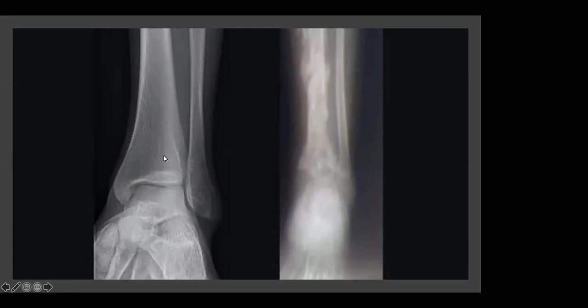This image on the left of the screen is showing a very healthy trabecular pattern and a healthy cortex, which is in contrast to the image on the right. And this is a typical radiograph of osteomyelitis. And there are 3 key features I want to point out to you here. So we've got a total loss of that trabecular bony architecture, which we can see here.